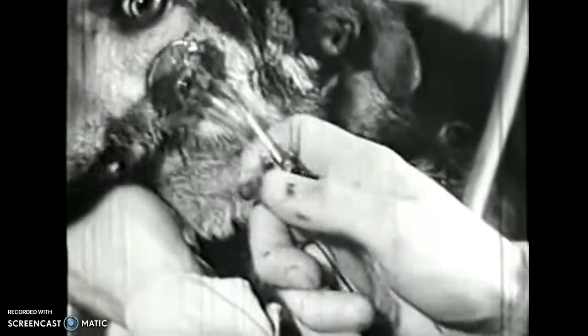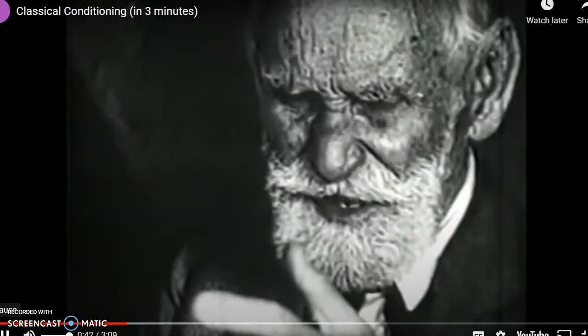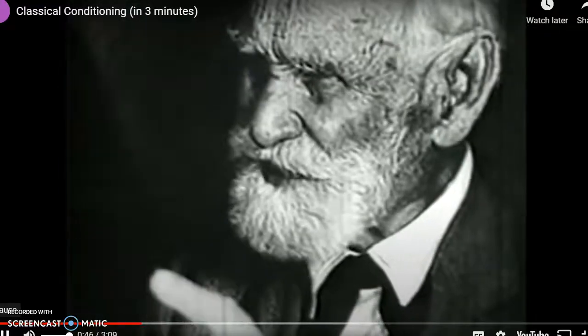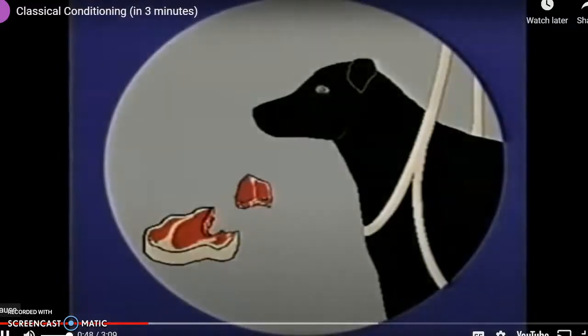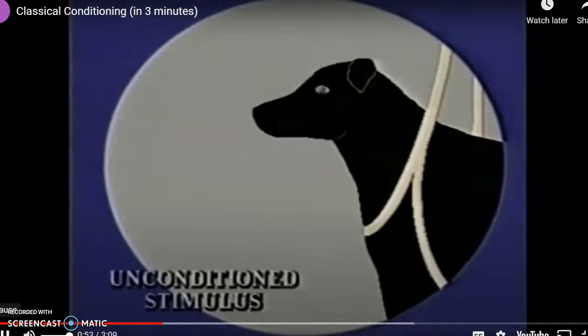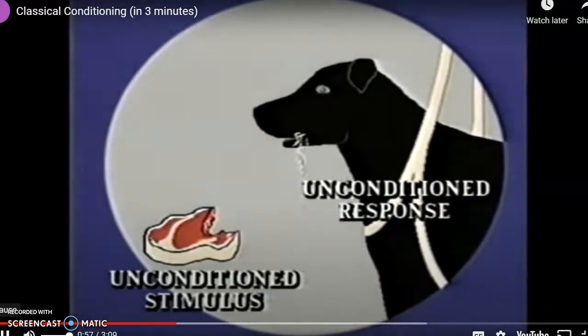What had altered the dog's inborn salivation reflex? Pavlov was fascinated and changed the direction of his research to focus on what he called conditional reflexes. Pavlov knew that placing food in the dog's mouth naturally caused salivation. The unconditioned stimulus, food, produced the unconditioned response, salivation.